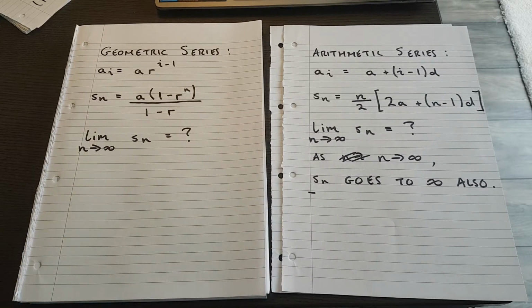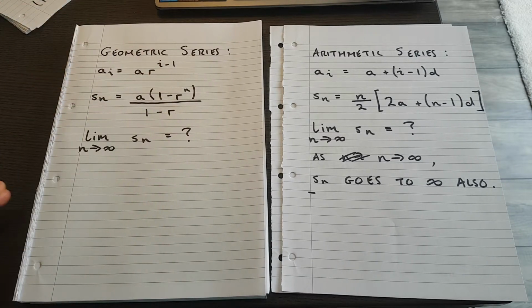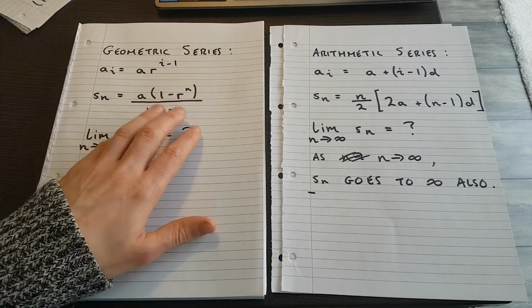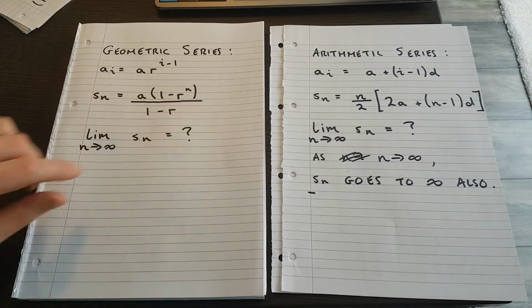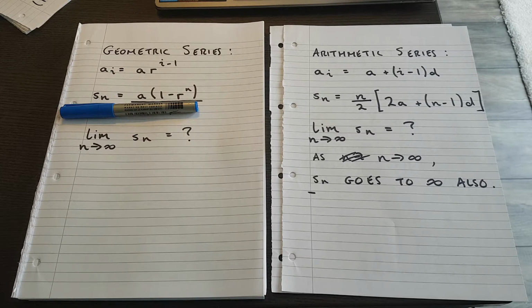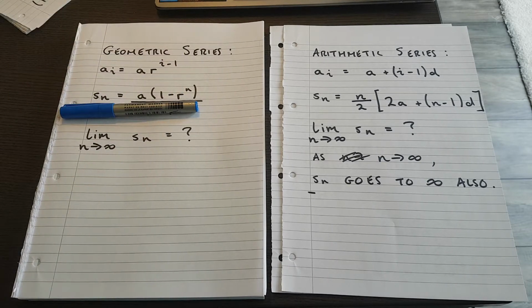Well, that depends on one thing, and it depends on how big r is. If we look here, we can see that the bottom never really changes. The bottom is constant. So everything that's interesting is actually happening on top. Look there, I have the a, 1 minus r to the n. Now a is a constant value, 1 is a constant value, but r to the n is changing. It's changing with the size of n.